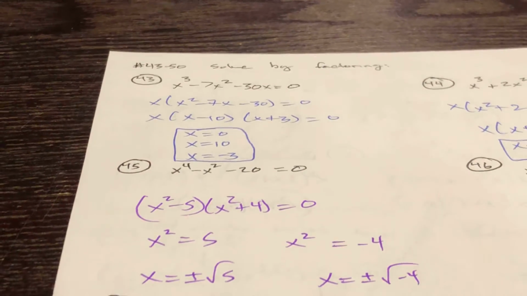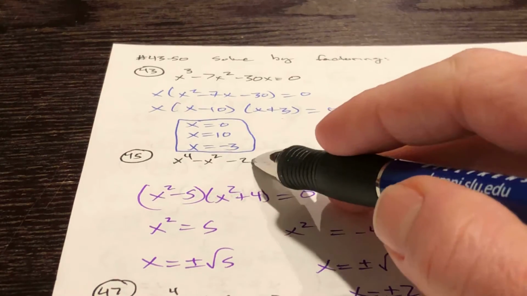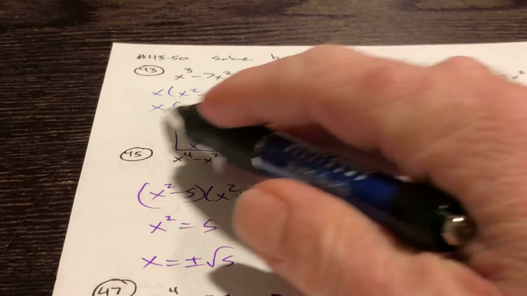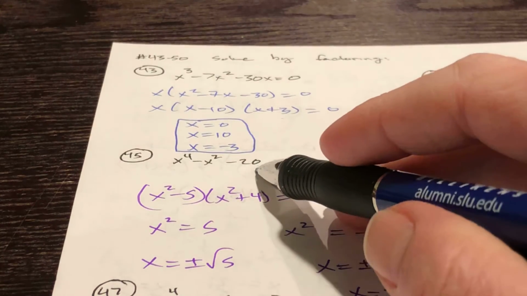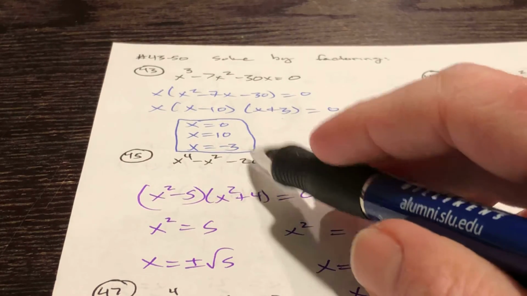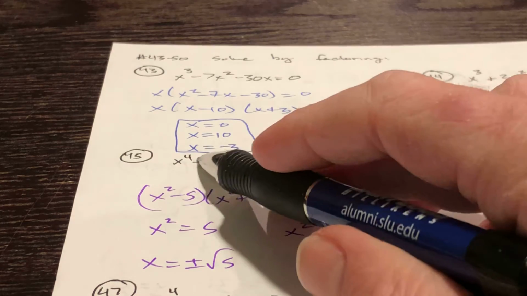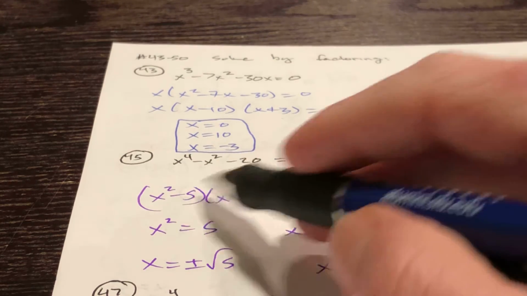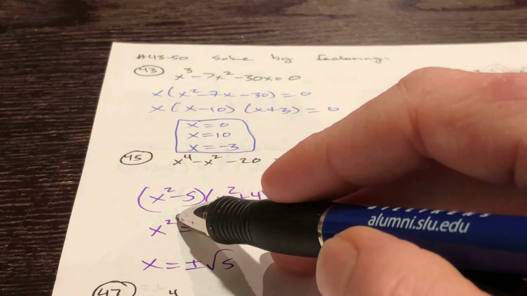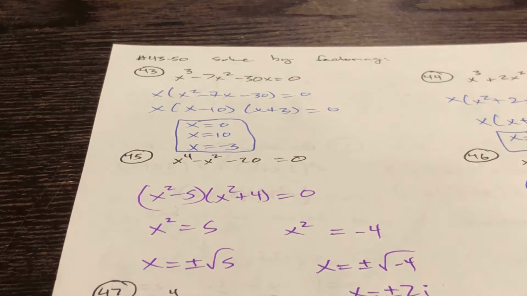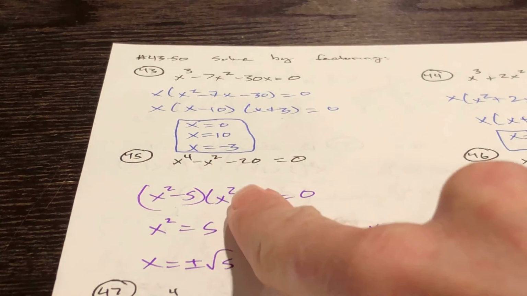45, 46, very similar. We do easy factoring from the get-go. Why can we do that? Because negative 20 is a constant, so I don't need to factor out an x. They don't all have an x in common. Instead, I say, what multiplies to 20 and differs by 1? 5 and 4. The middle term is negative, so 5, the bigger factor, is negative. 4 is positive. I set x squared minus 5 equal to 0.